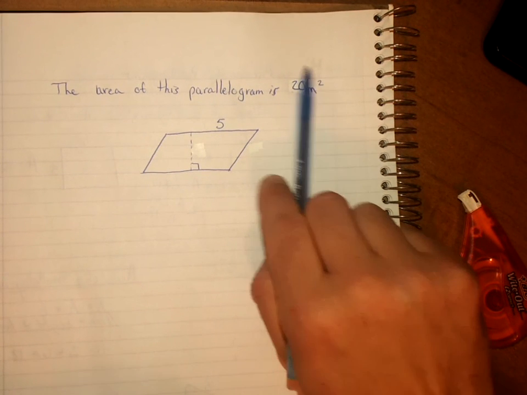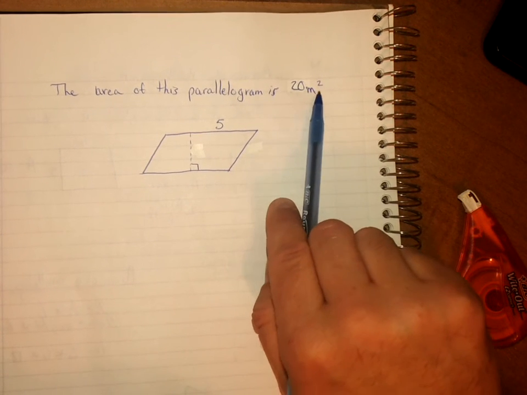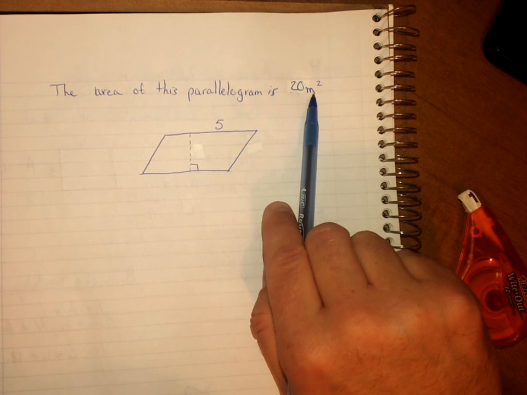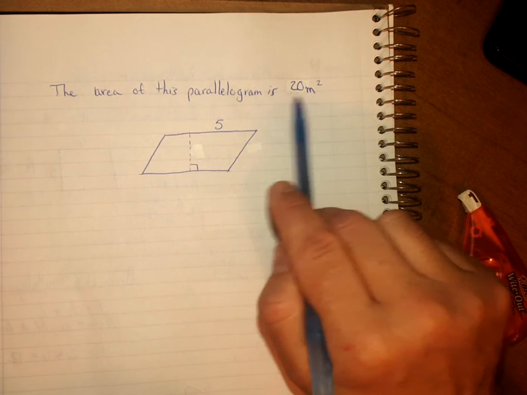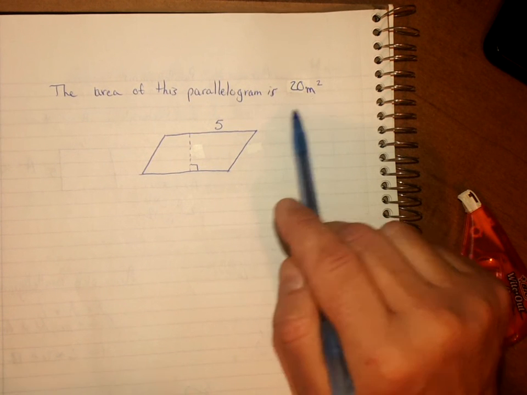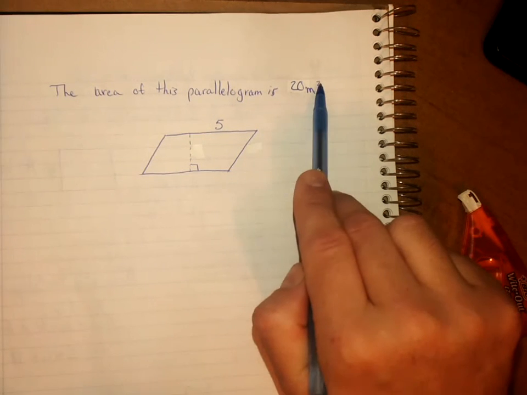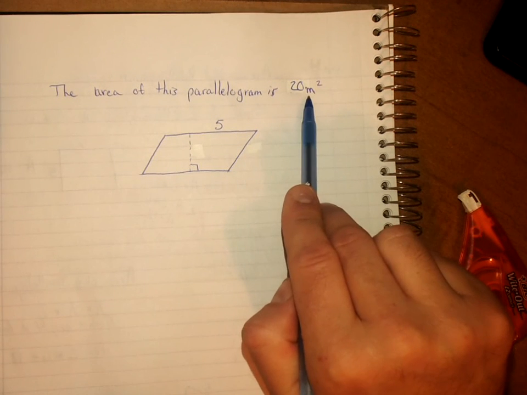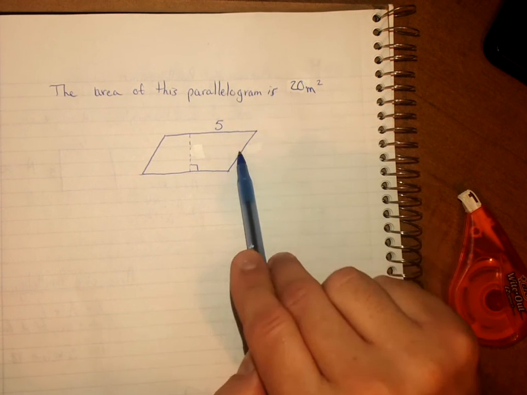20 meters squared. Now you're going to see this. I didn't give a unit last time. I didn't want to confuse you too much. I wanted you to think about the concept. But you are going to see all measurements need a unit. So if you're measuring in inches or meters or whatever it is. And this one, area is always squared because you're multiplying them together. So it's meters times meters means meters squared. This is going to be meters times meters too.